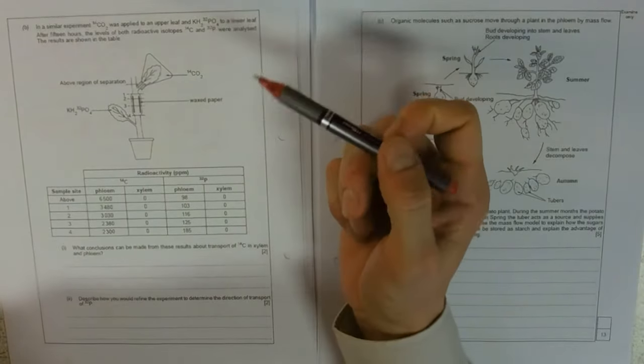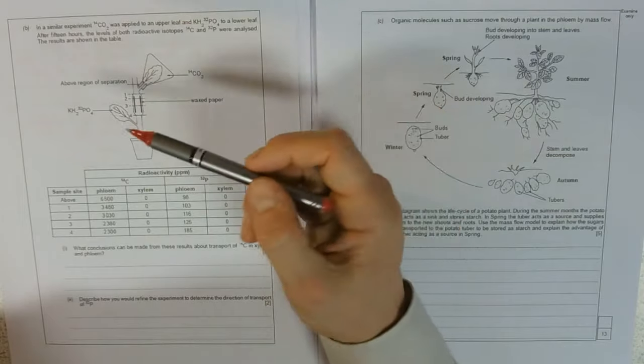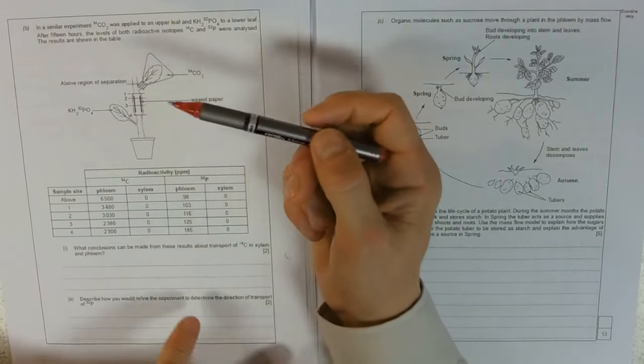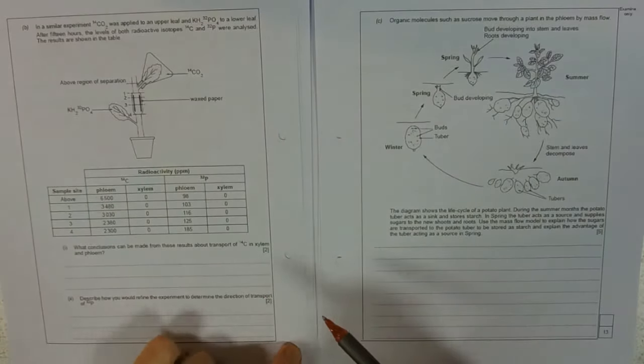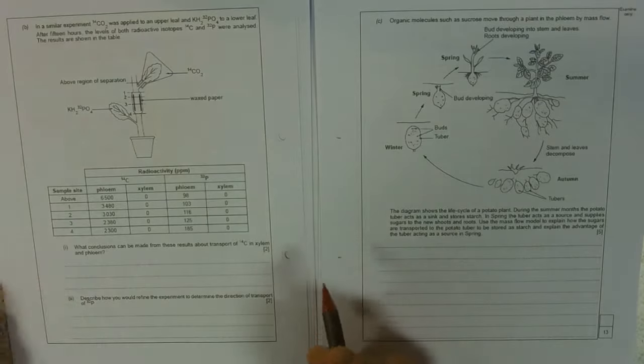Part B. And you might have seen similar experiments using a bag of radioactive CO2, and they're also using some radioactive phosphorus in phosphate, and the same waxy strip situation there. What conclusions can be made from these results about the transport of 14C in xylem and phloem? Well, we can certainly make a statement about the result of 14C in xylem. Well, there's none. So we can definitely say no transport in xylem.